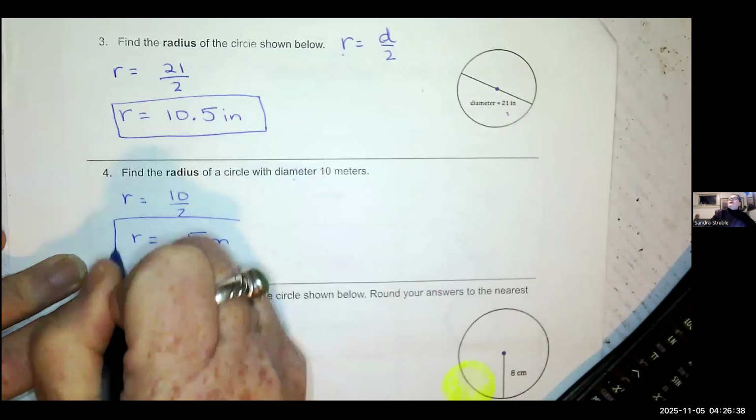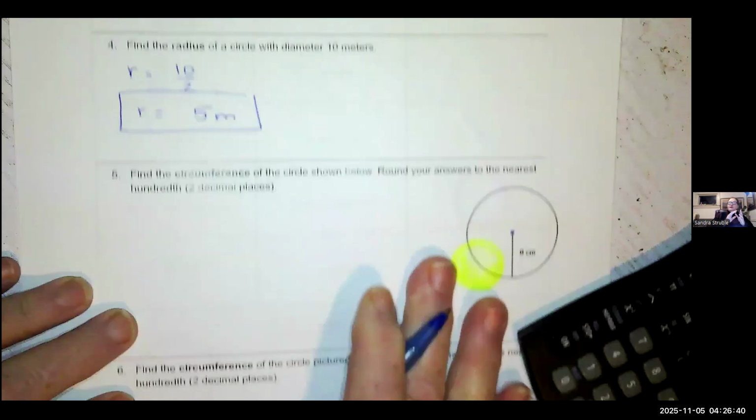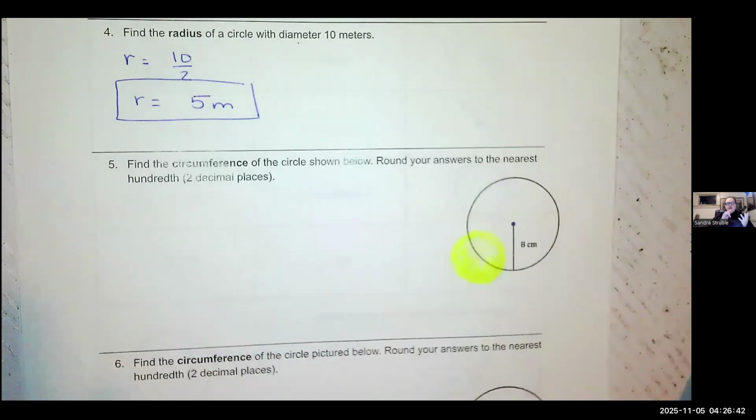All right, now we're going to talk about the circumference. The circumference has two different formulas. You can use one if given the radius, and one if given the diameter. In this case, we have a radius of 8 centimeters, so we just need to find the circumference for that.